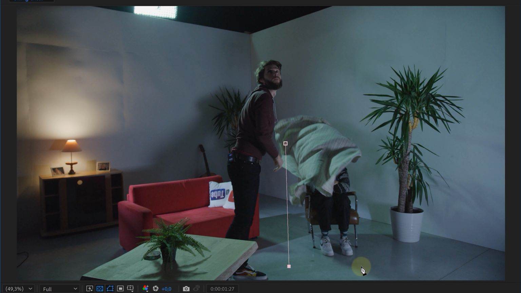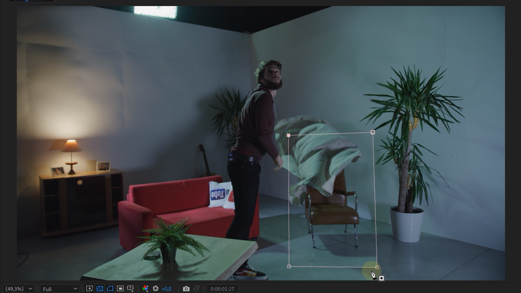Now we just have to make a mask around the chair where our talent is sitting, and if done correctly you will now have a ghost reveal. Of course, emphasize the reveal with a kind of sound.